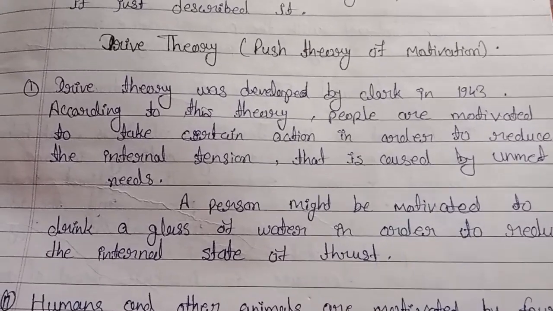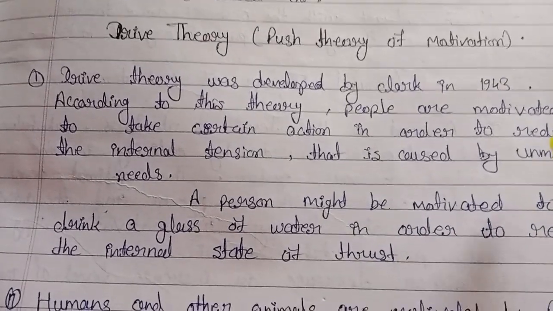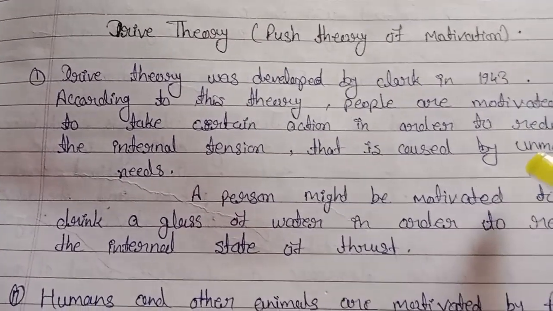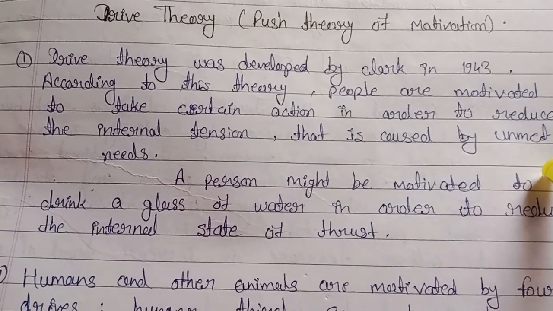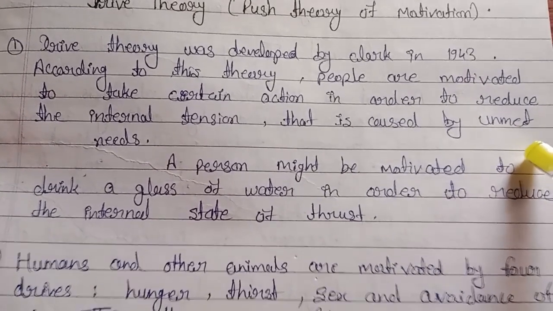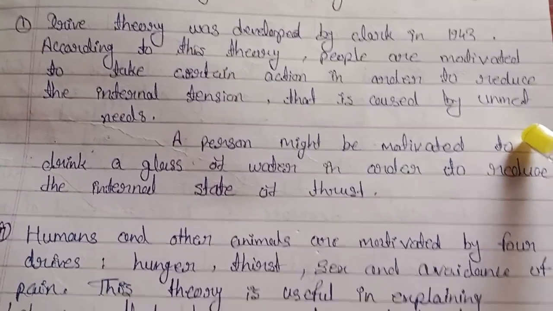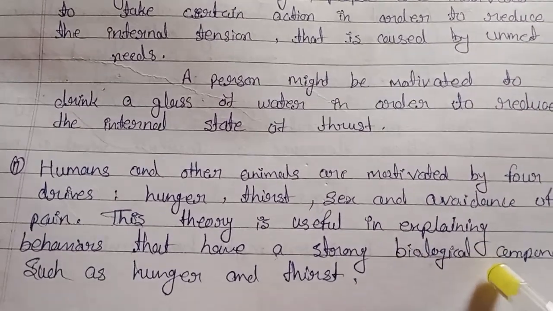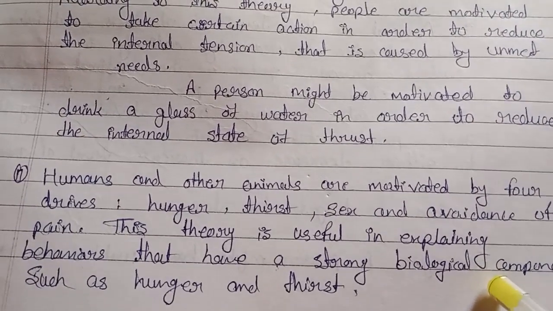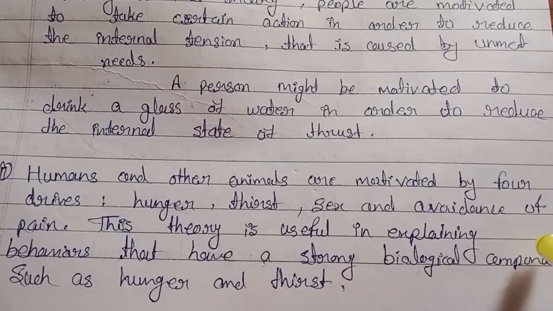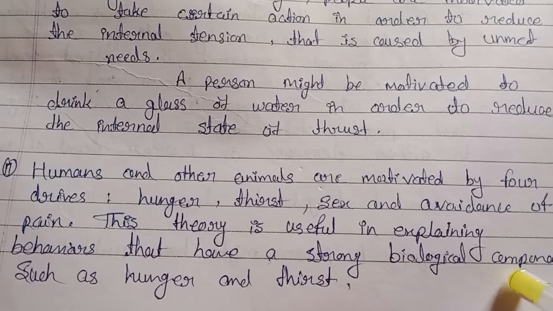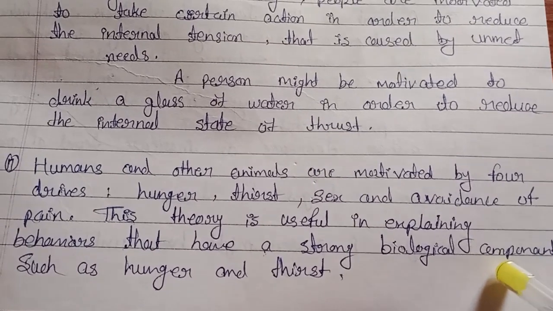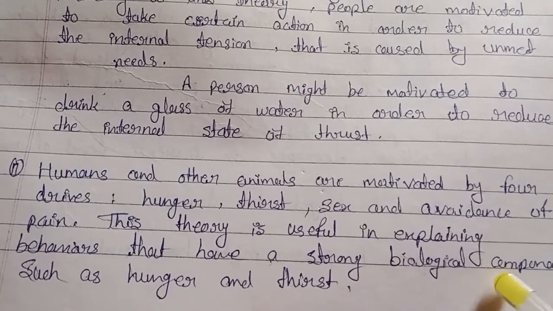Next is drive theory. Drive theory was developed by Clark Hull in 1943. According to this theory, people are motivated to take certain action in order to reduce the internal tension that is caused by an unmet need. Humans and other animals are motivated by four drives: hunger, thirst, sex and avoidance of pain. This theory is useful in explaining behavior that has a strong biological component such as hunger and thirst.